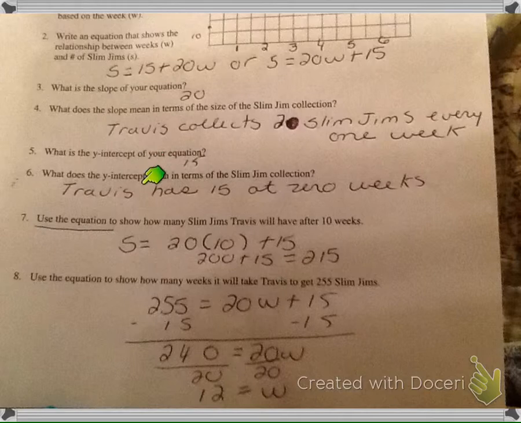Okay, we're going to jump to question 6 because we already know from the equation that the y-intercept is 15. How did you do with explaining what it means in terms of the situation, and how do you feel you are now? Do you know now when you see a y-intercept that it means at 0? So in this case, it means that Travis had 15 Slim Jims at 0 weeks. How are you doing with being able to explain the y-intercept in terms of a situation and knowing now that it means at 0? Are you remembering to put that in every time? Answer the question.